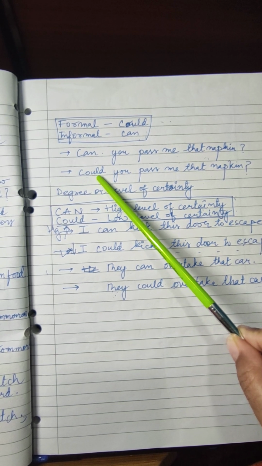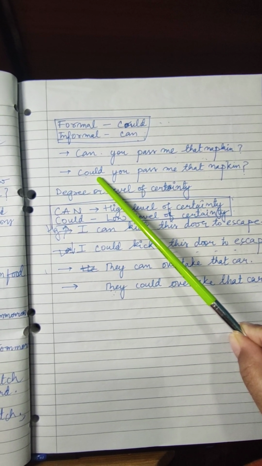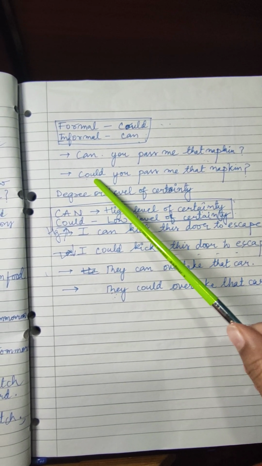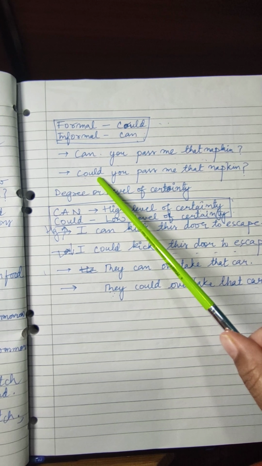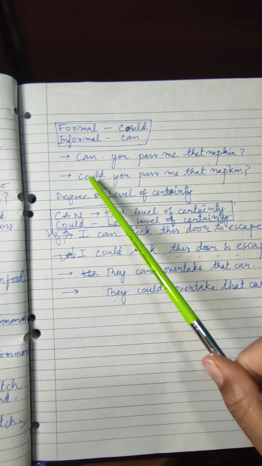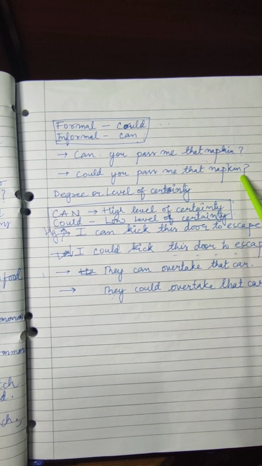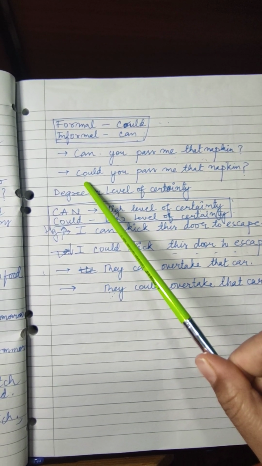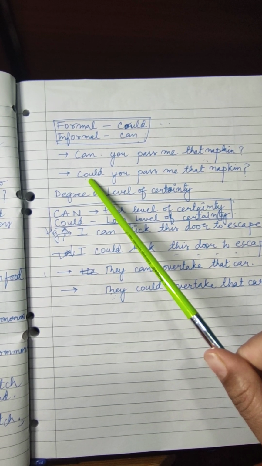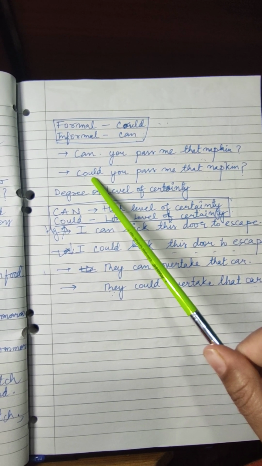Could is when you have to be more polite. Maybe you're talking to your seniors, your elders, or someone that you don't know. You've just met them for the first time. So you're a little bit formal with them. So in that case, you can use could. Could you pass me that napkin? It makes more sense if you have a formal relationship with the other person.